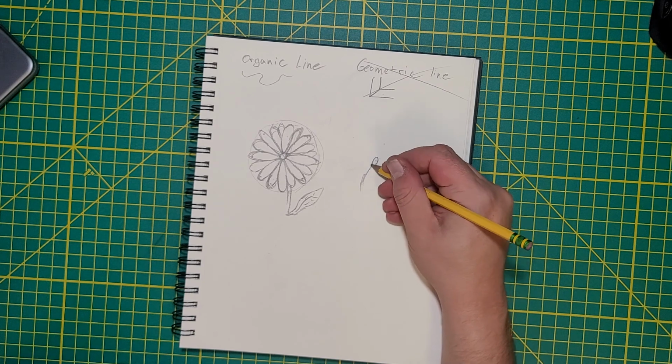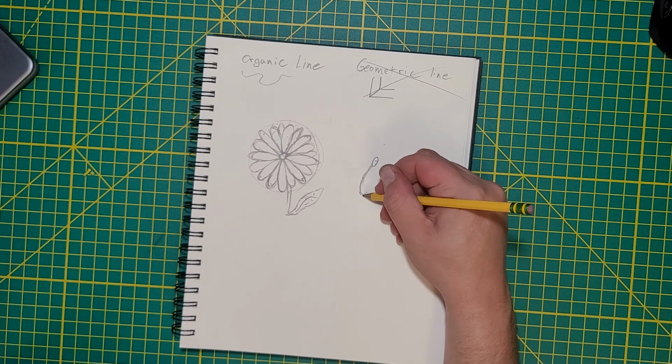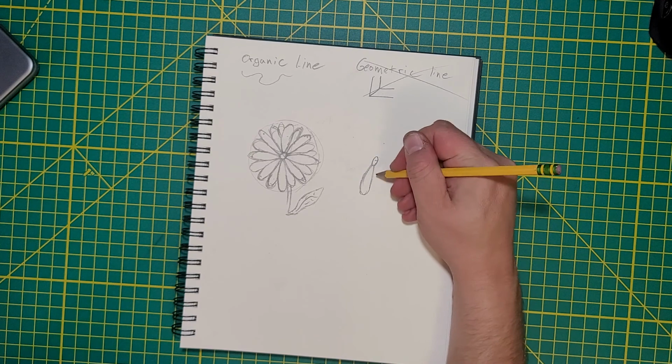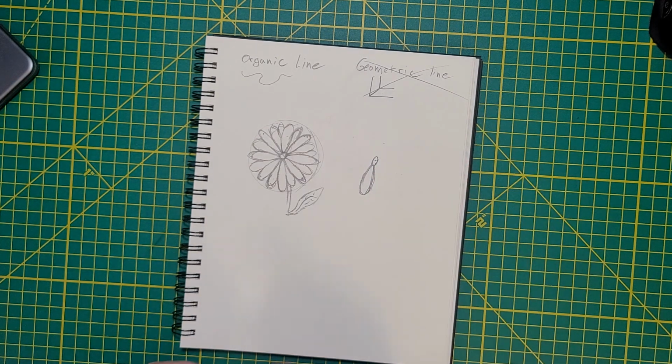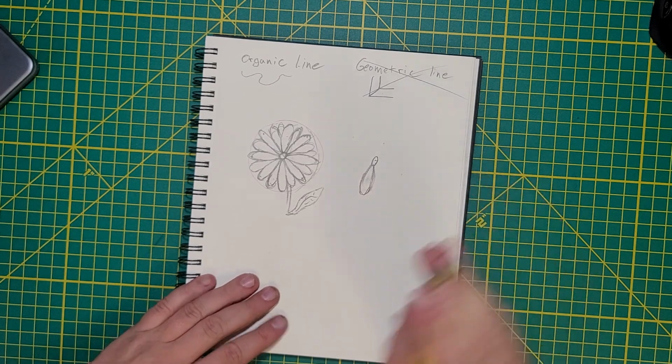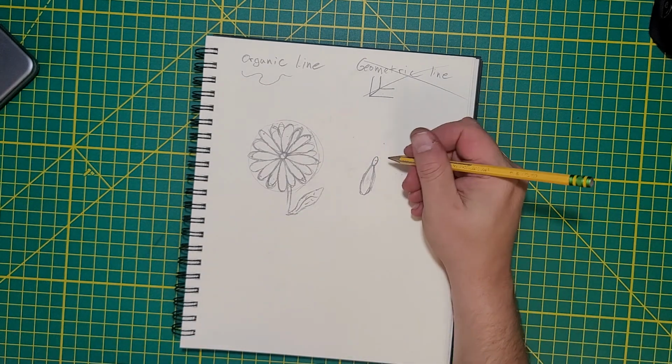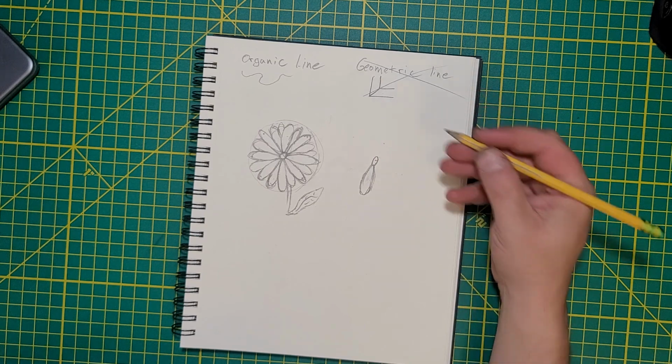So I'm going to draw my first petal, and this is going to be a good gauge for how big the rest of my petals will be. Again, that sharpened football teardrop shape going in there using those organic smooth lines. Remember, a flower essentially never has a straight line in it. It never has a 90-degree angle in it.